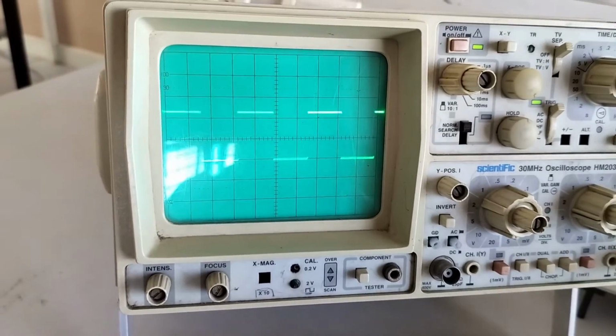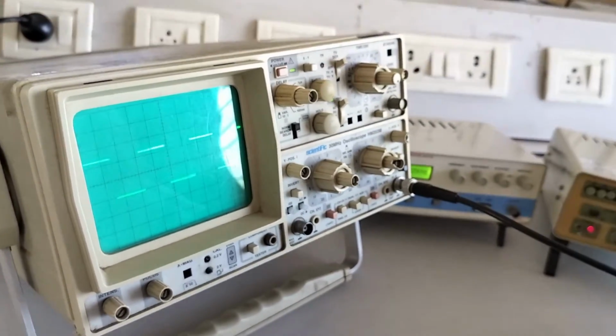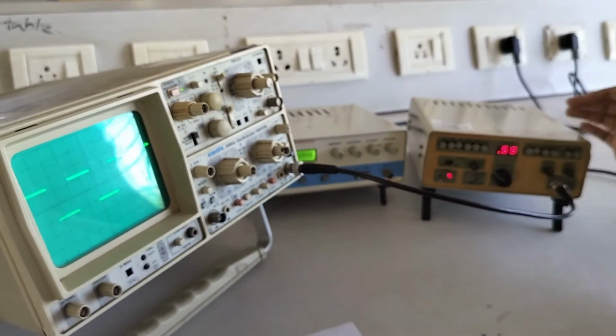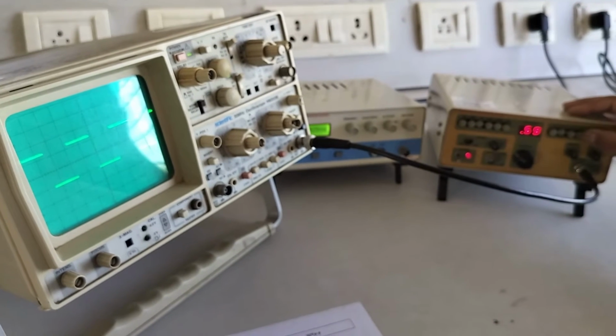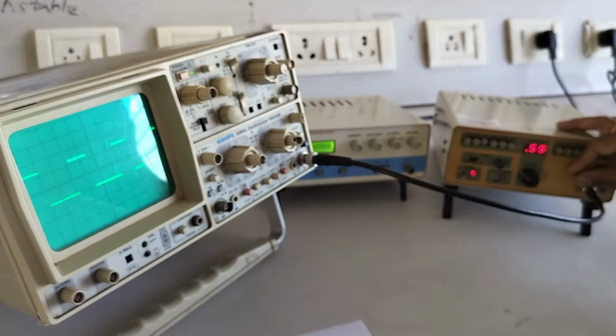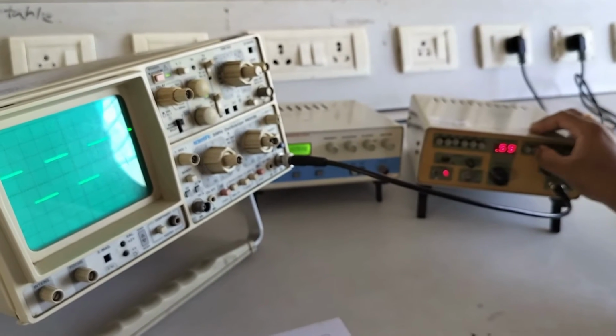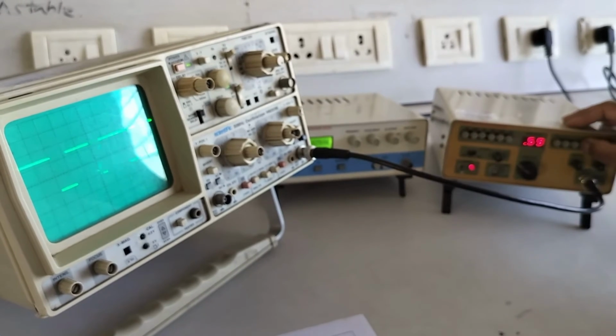When you press the square wave and go for adjusting the width, it is not possible, because square wave has a 50% duty cycle. You know that only in the pulse we can change the duty cycle, that is the on and off period. With the pulse I am changing the duty cycle. It is sine, square, triangle and the pulse.